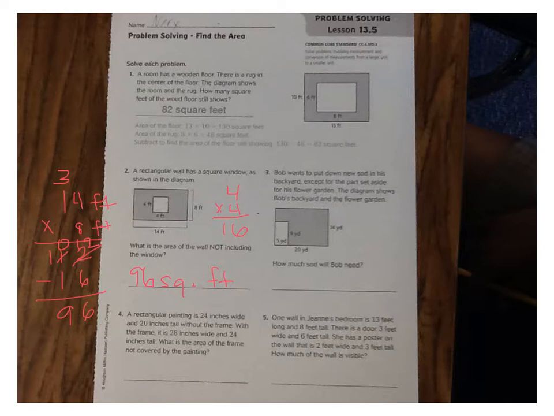So now we're going to look at number 4. I don't have a lot of space to work, so I'm going to work over here on this right side. Let's read it together and do cube. Ready and go. A rectangular painting is 24 inches wide and 20 inches tall without the frame. With the frame, it is 28 inches wide and 24 inches tall. What is the area of the frame not covered by the painting? So I'm going to draw a picture just so I can have a visual. Then I can label it. Without the frame, we've got this in here, right? This is the frame.